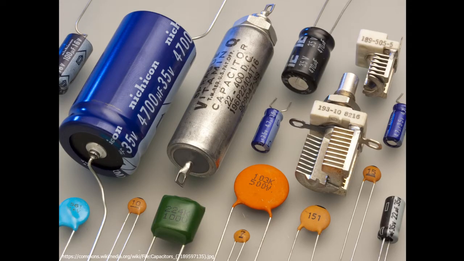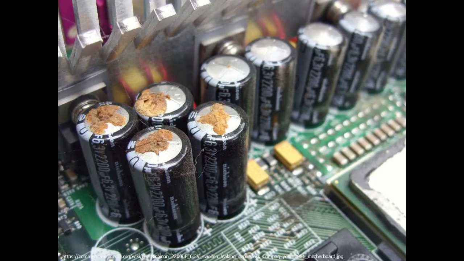And this video is about capacitors. Capacitors come in a variety of shapes and sizes with different values. So we need to talk about what a capacitor is and what it does.